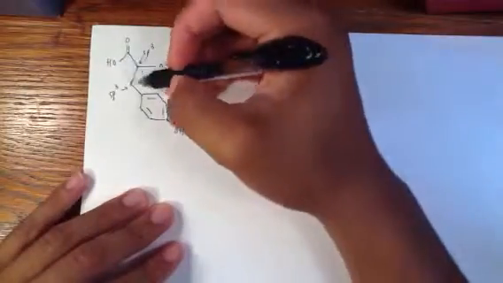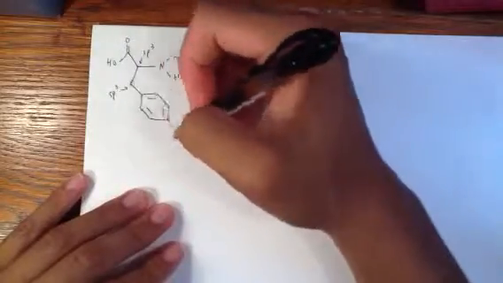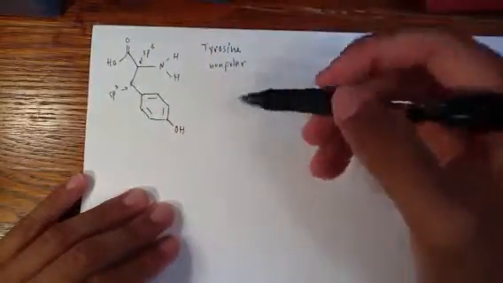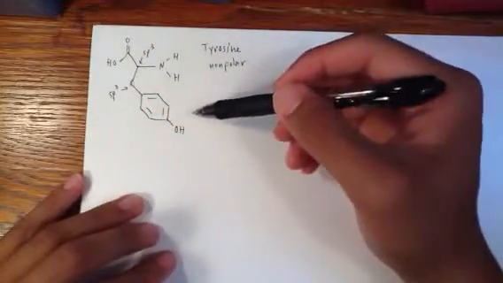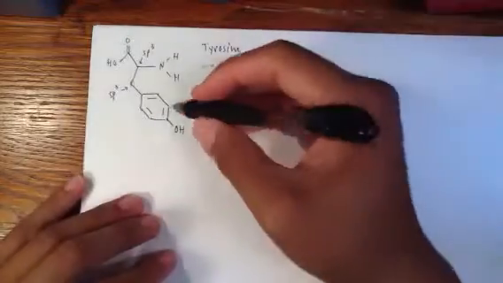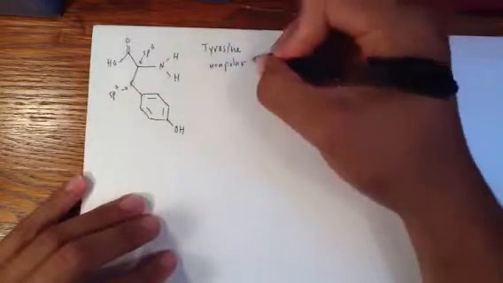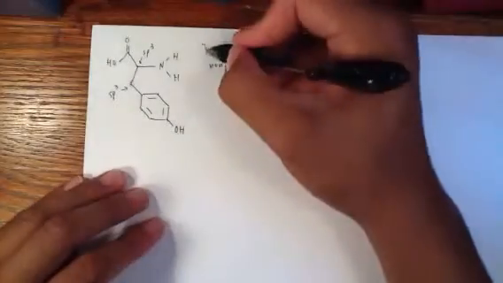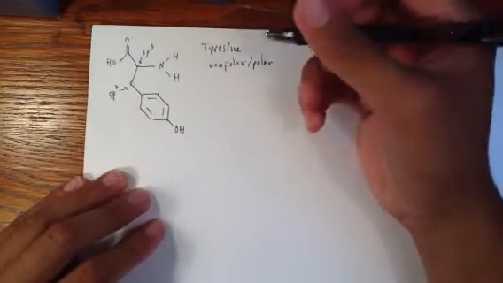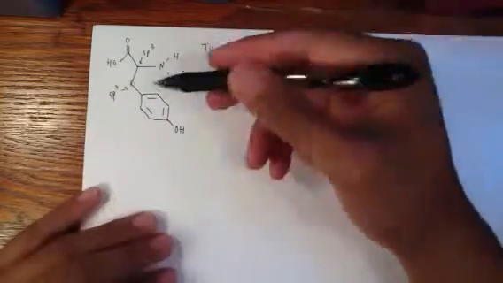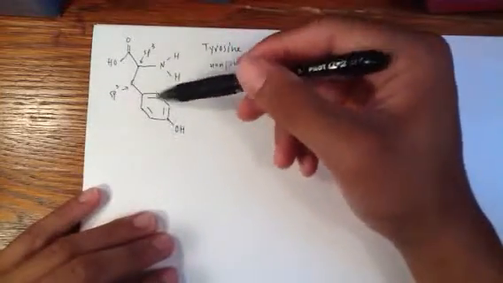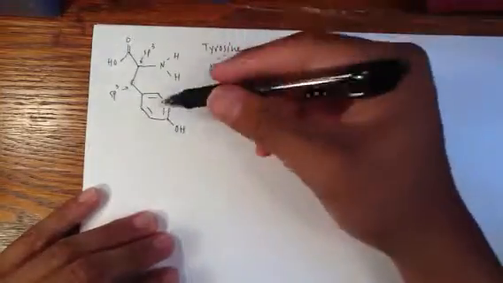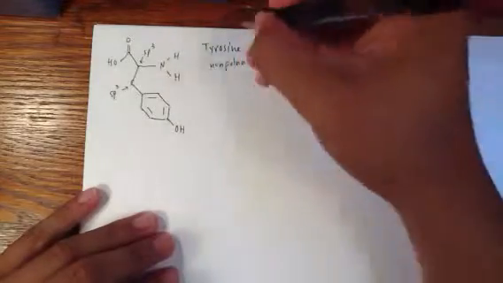The thing is that we're only going to be looking at this R group region. For the most part, yes, it is nonpolar, but we can say it's polar. So predominantly, we're going to remember that tyrosine is a nonpolar/polar, and you can probably slap on aromatic amino acid.